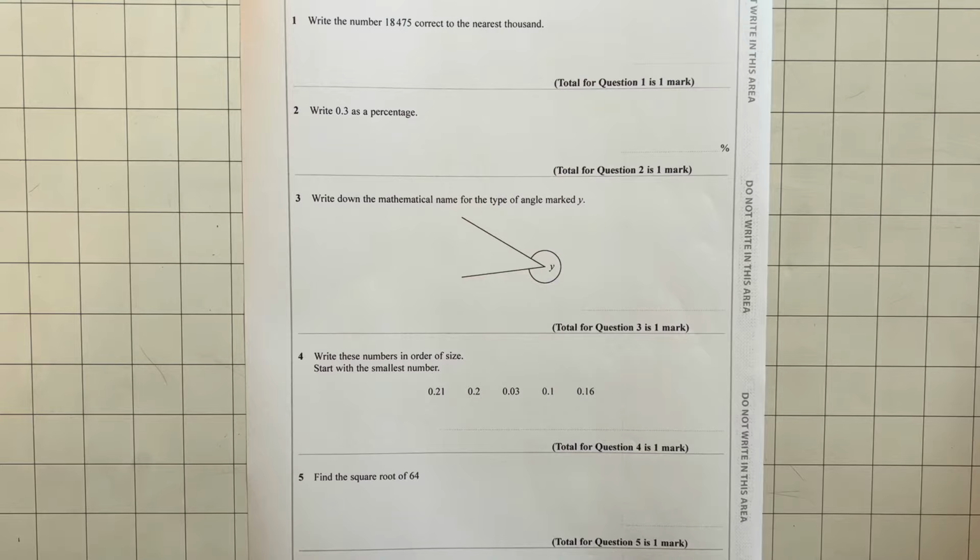Pause the video, attempt to answer the questions, return to play the video to see the solutions and where the marks are awarded. Welcome back.